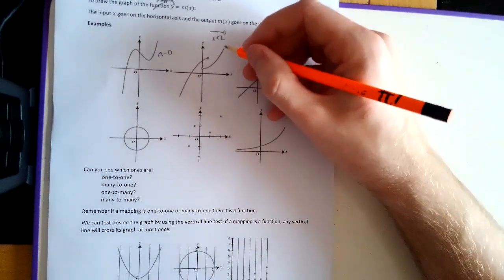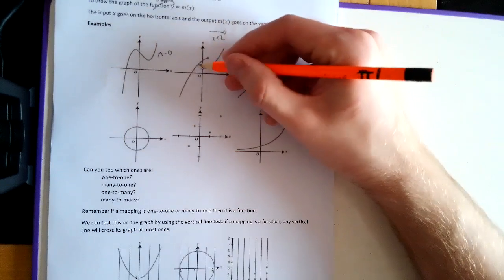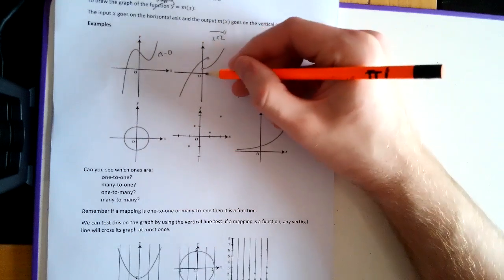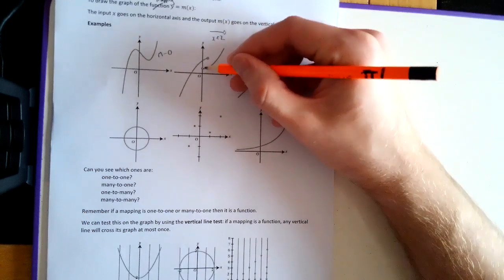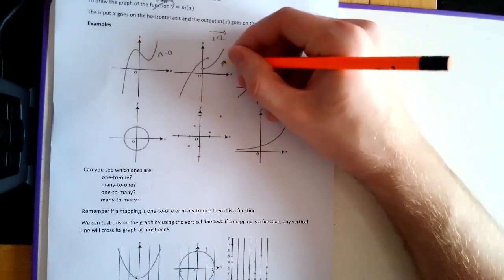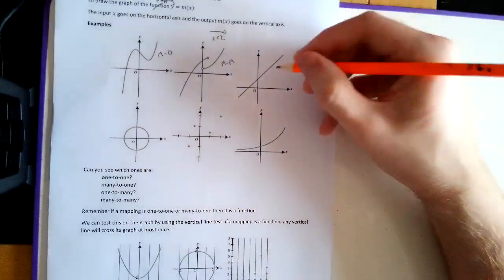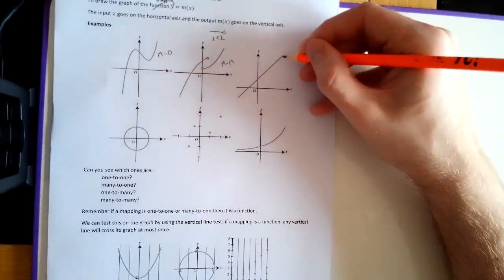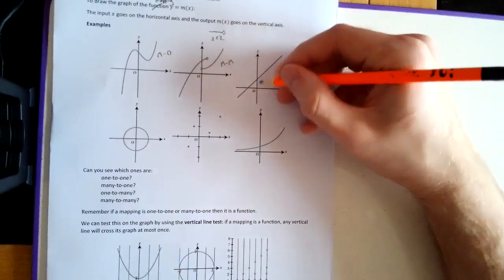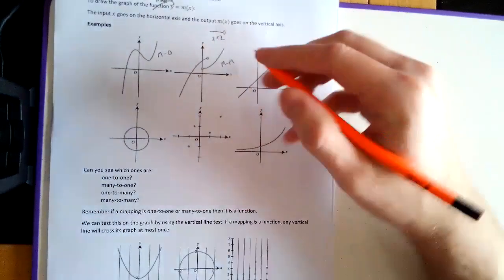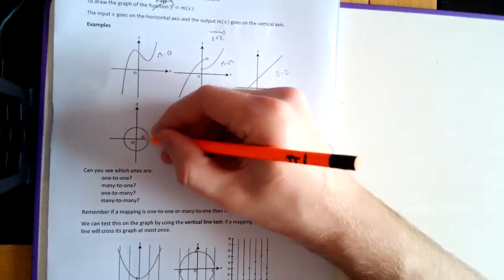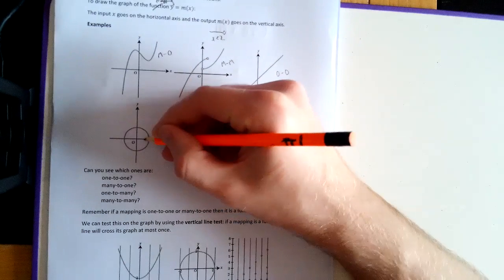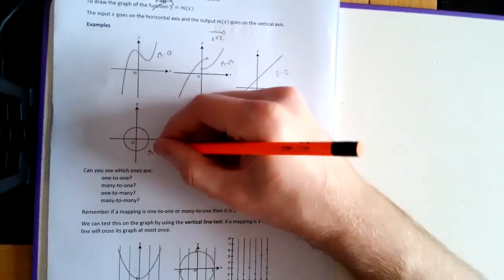This one here, again, if I look at the point here, there's 2 points that go to that point. So it could be many to one. Then also, if I look at the point here, this input gives 2 outputs. So in fact, this one's many to many. This one here, well, if I pick any input, I only get 1 output. And if I pick any output, I only get 1 input. So this one's 1-to-1. This one, if I pick an input, I can have 2 outputs. And if I pick an output, I could have 2 inputs. So this one's many to many.